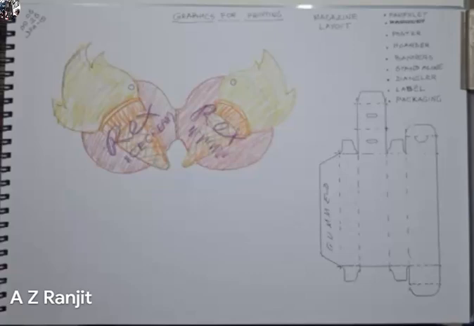In a letterhead, in a visiting card, what are the elements? Logo, name. It can be the name of a company, it can be the name of the person. Job. What does the company do? What does that man do? Name, logo, name of the company, job, and how to contact. These are the basics. There could be other things.